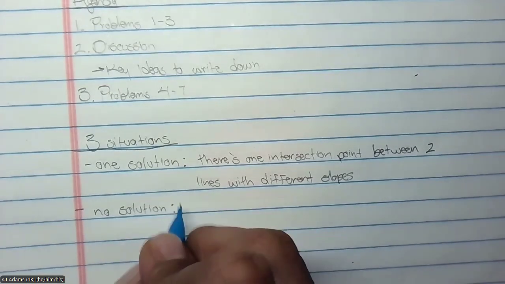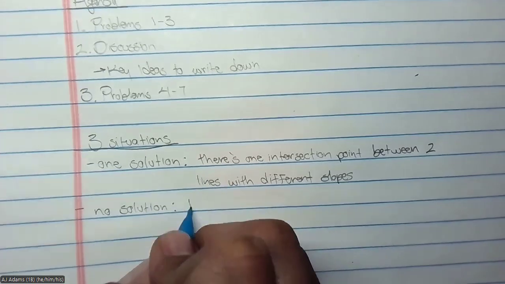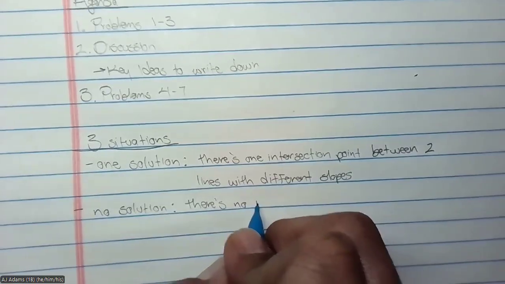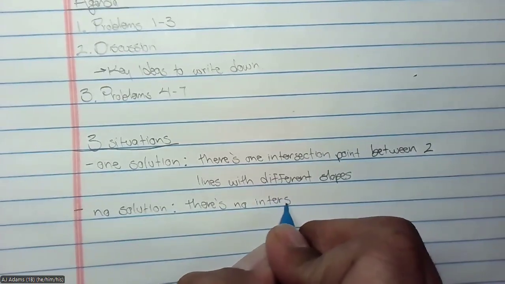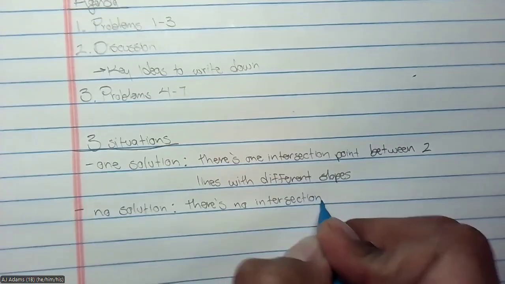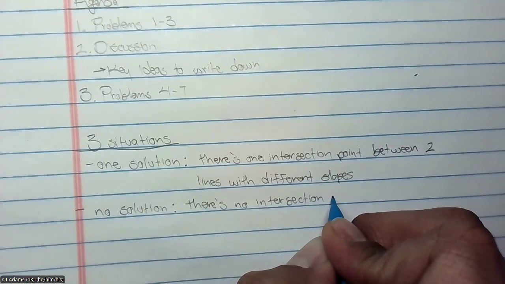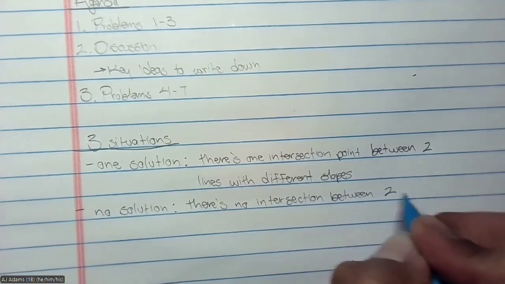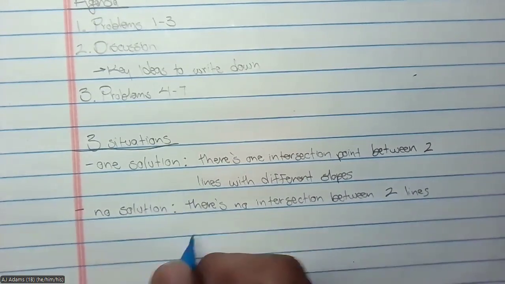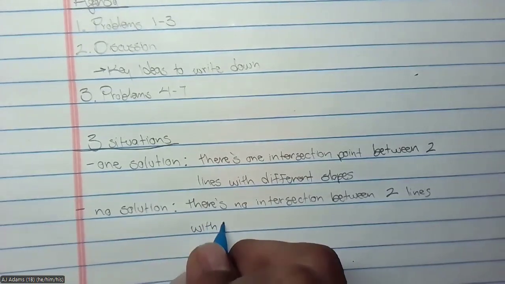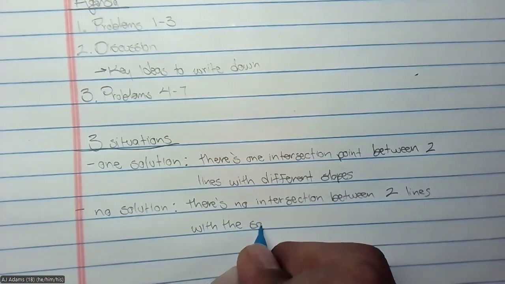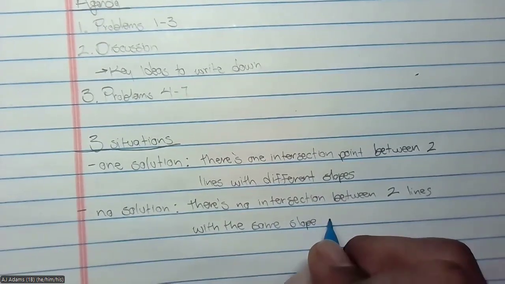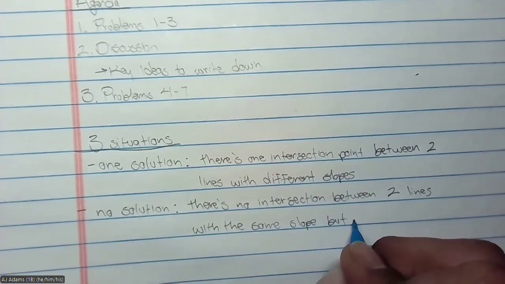So no solution. There's no intersection between two lines, and this part is important, with the same slope but different y-intercepts.